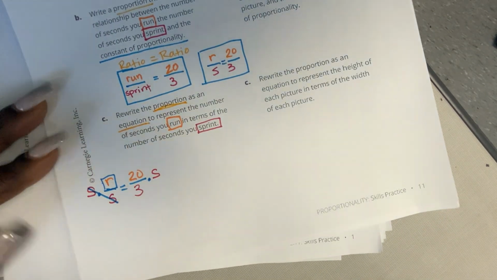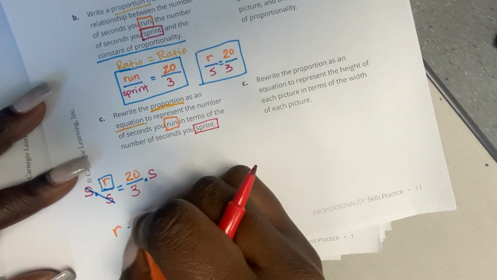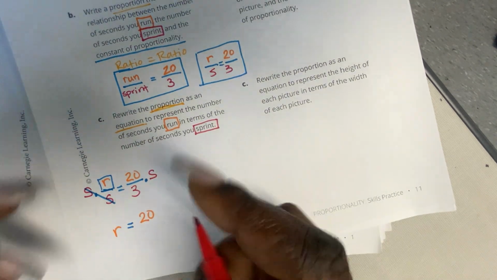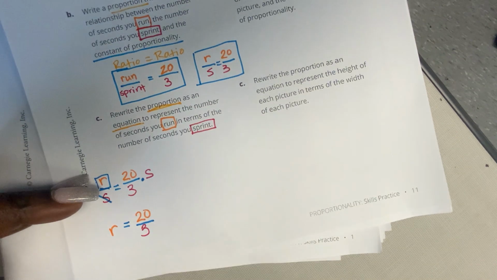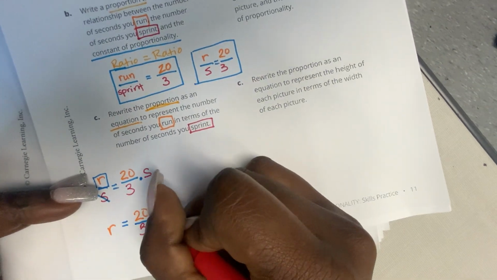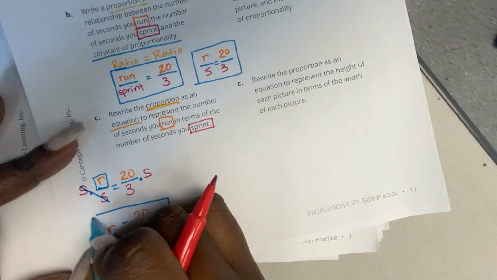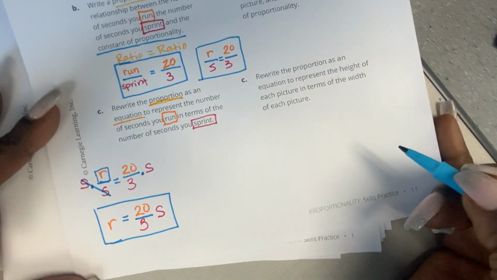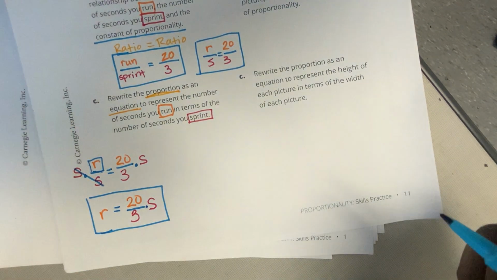So I'm going to multiply by S on both sides, which means that cancels. And I am left with R, which is what I want. And then on this side, I am left with 20 over 3 because nothing happened to it. But now that ratio is multiplied times S. This is my new equation. R equals 20 over 3 times S.